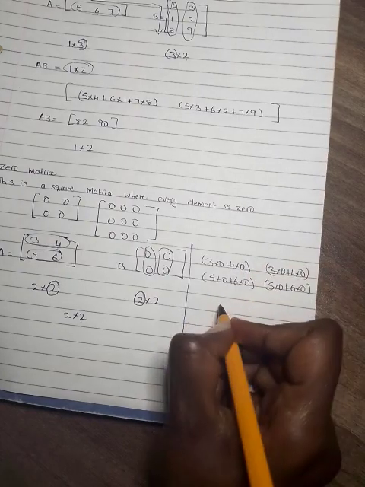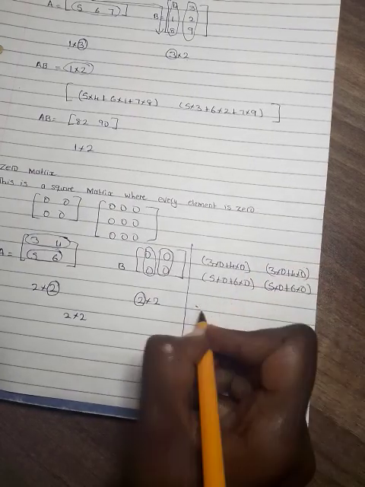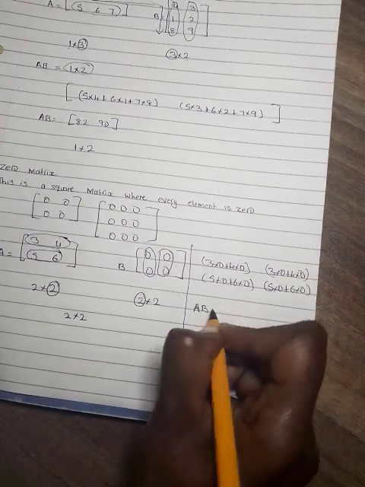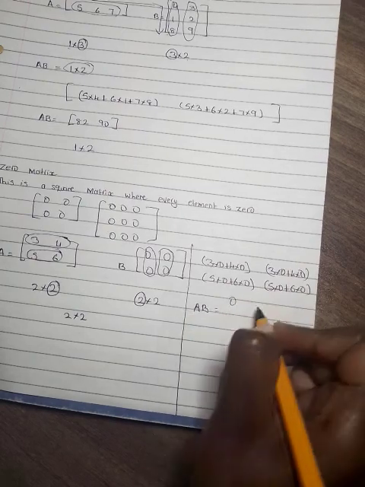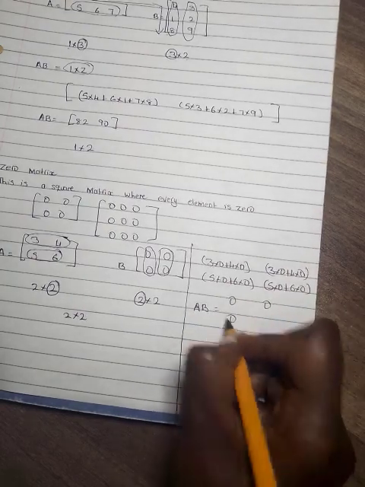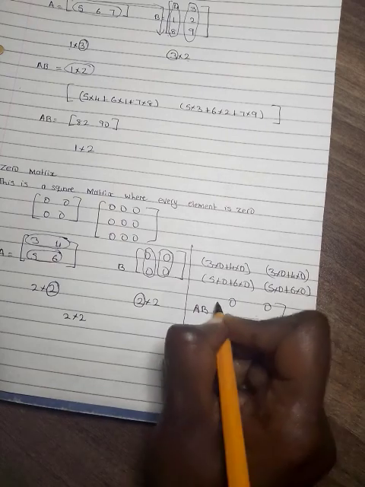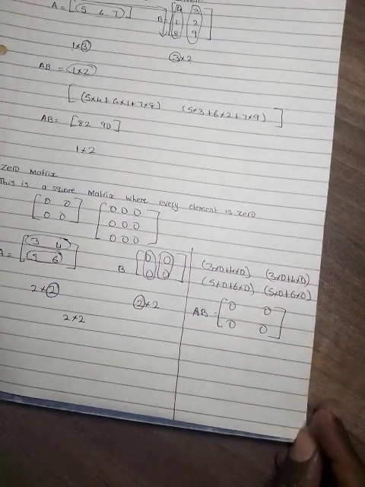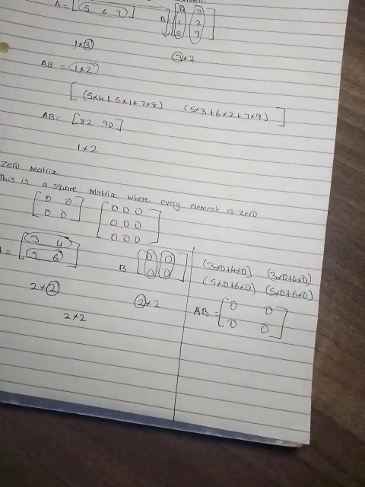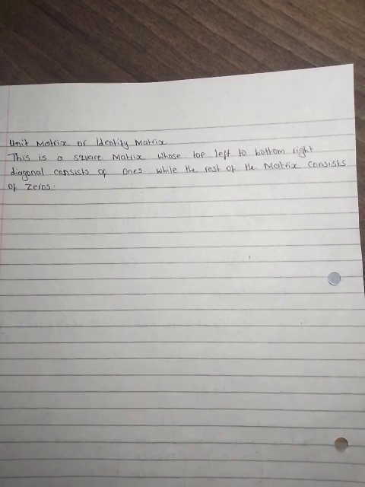So the answer we get, which is AB, is 0, 0, 0, 0. Just as we said, if a matrix is multiplied by a zero matrix, we obtain a zero matrix. Simple. Now, next we are going to look at a unit matrix or identity matrix.